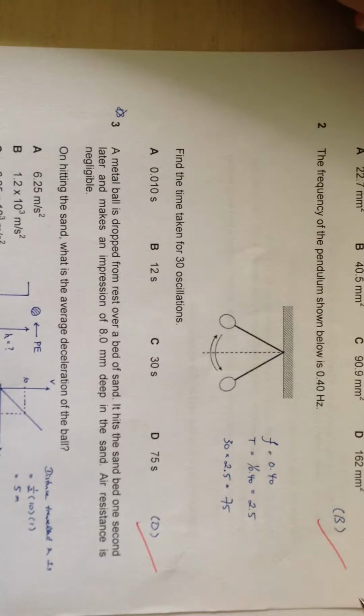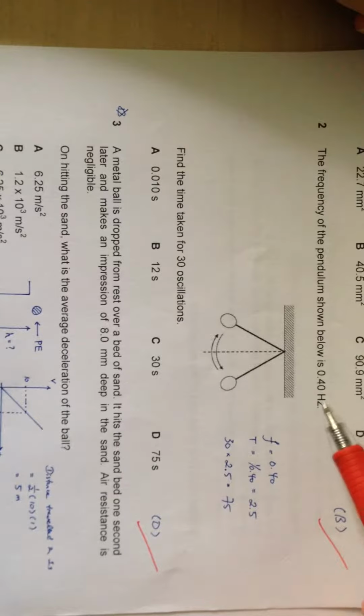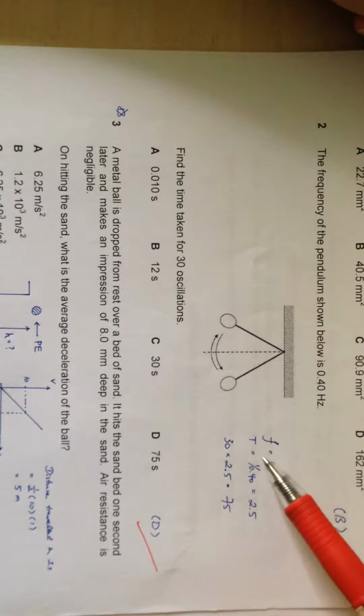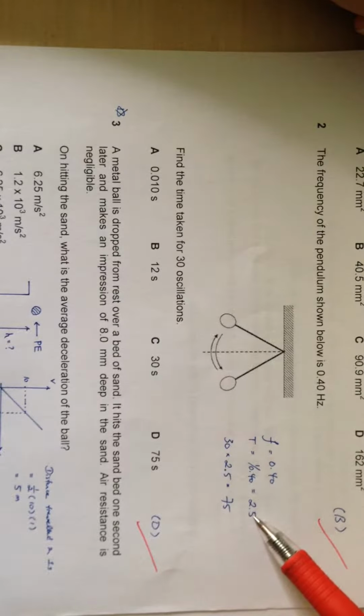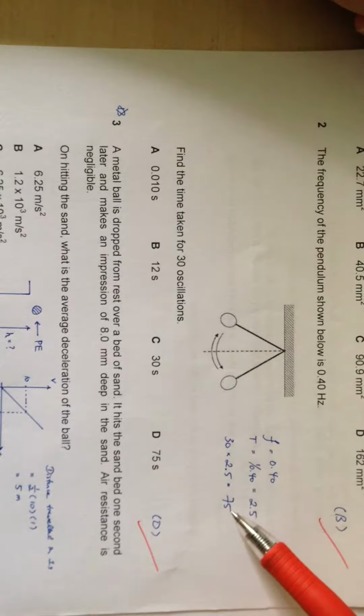Okay, for your question 2, you were told the frequency. That means you can work out the period using T equals to 1 over f. So you know that for one oscillation it requires 2.5 seconds. So 30 oscillations is just multiplied by 30.